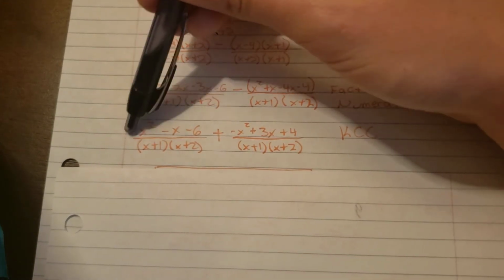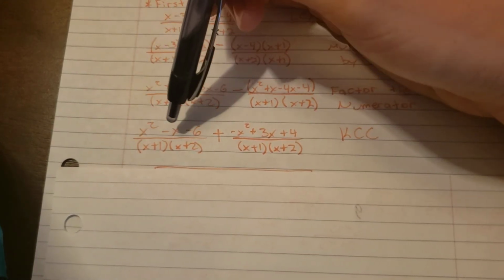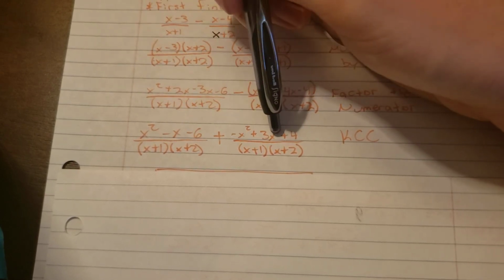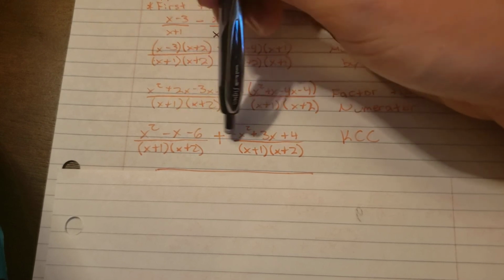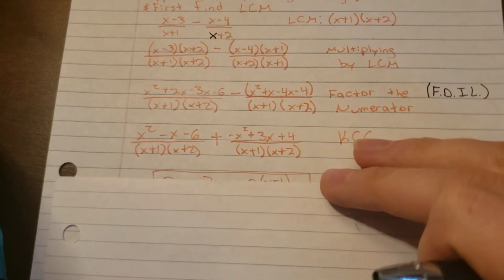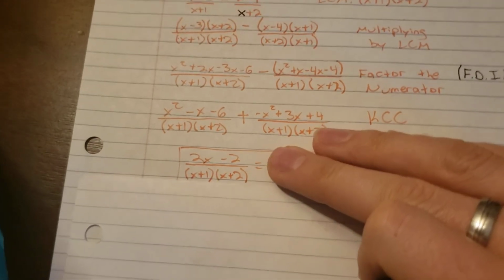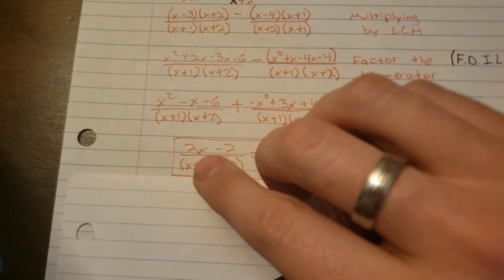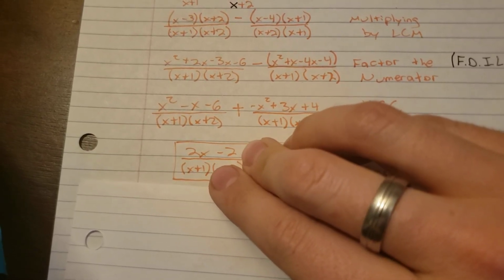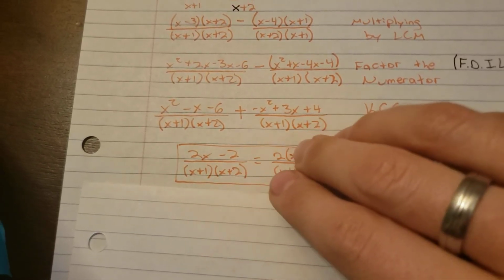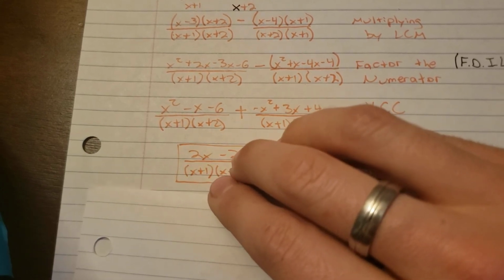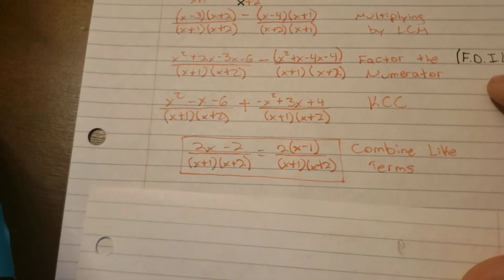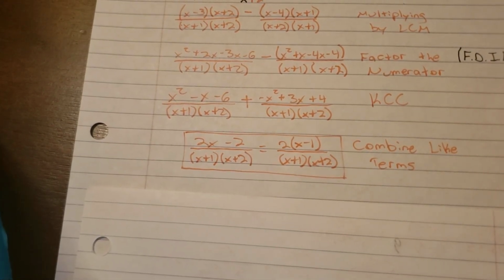Okay, now I'm going to combine like terms again. x squared plus negative x squared, well, those cancel out. Negative x plus 3x, well, that'll give me 2x. And then negative 6 plus 4 is negative 2. And then we'll see if I can extract any, right, after removing the 2 from the top. That's just going to give me this after I've combined my like terms.